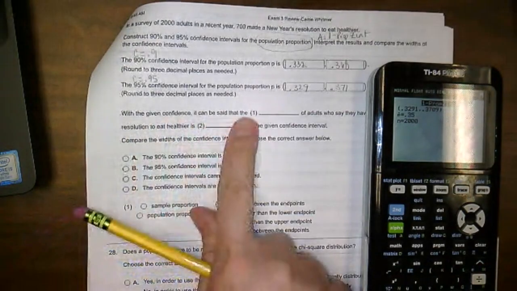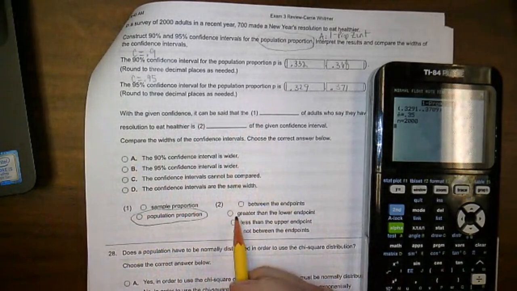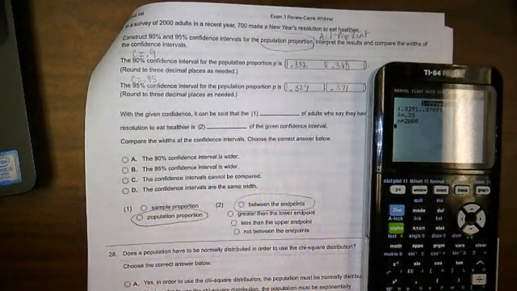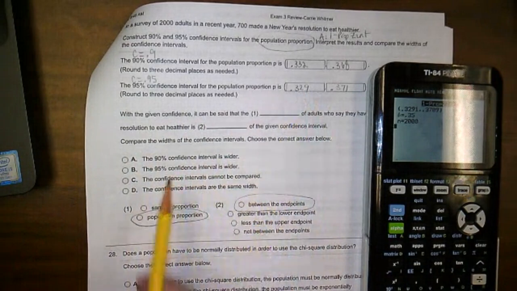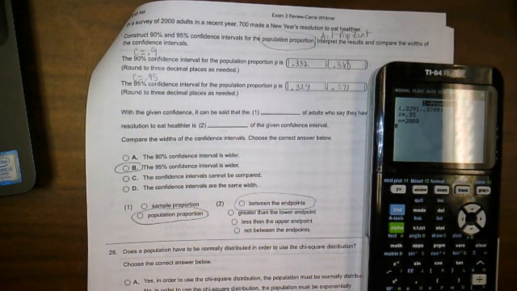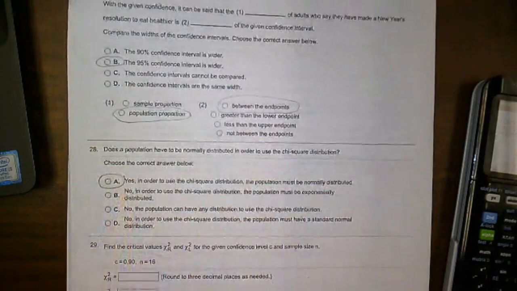Okay, with the given confidence, it can be said that the population proportion must be between the endpoints of the given confidence level. Compare the widths. Okay, the 95% is wider, like we said earlier. The higher the confidence, the higher the C-value, the greater the width. And then now we're ready to look at 28. Does a population have to be normally distributed in order to use the chi-squared distribution? The answer to that is yes.